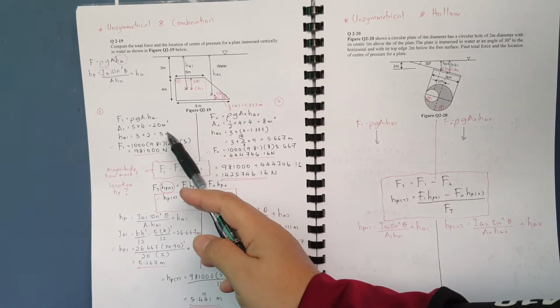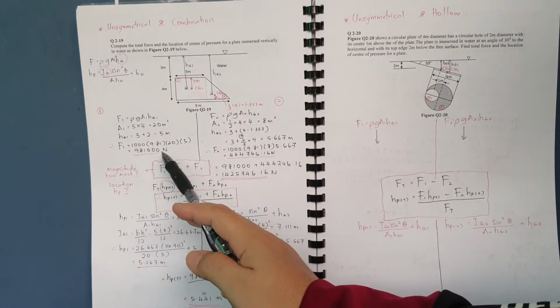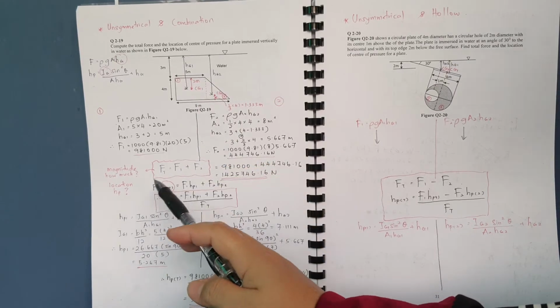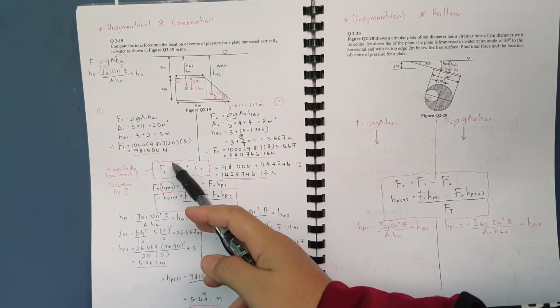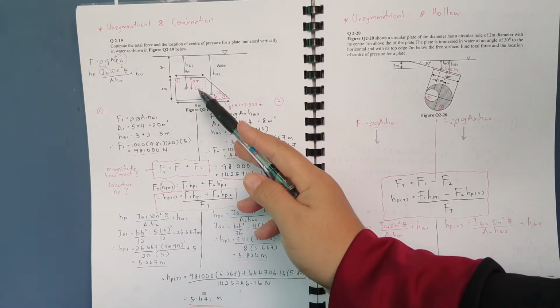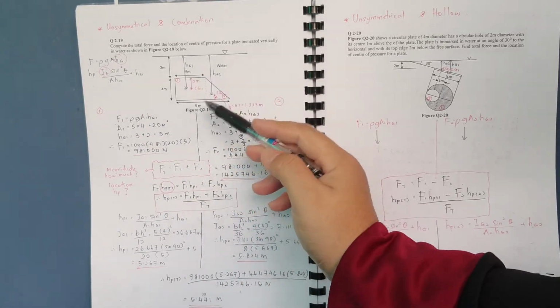After you get h-bar G1 and h-bar G2, you can calculate F1 and F2. After that, we can calculate the magnitude of the total resultant force acting on the whole object.